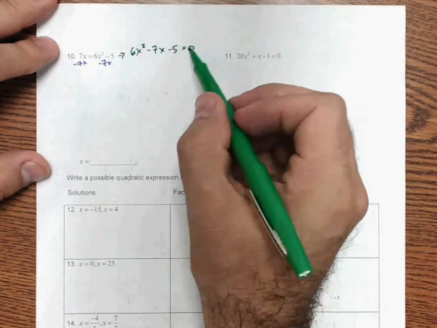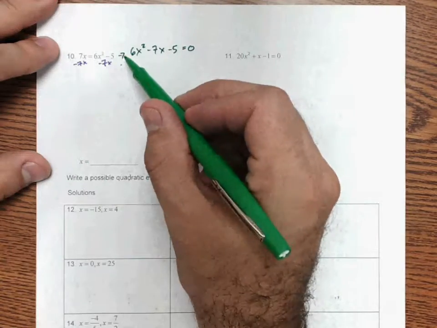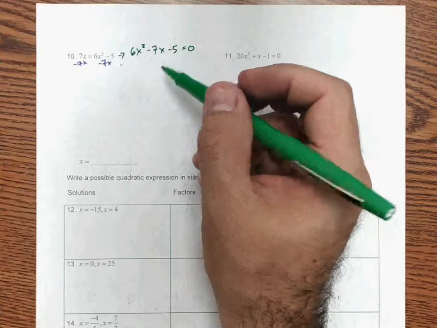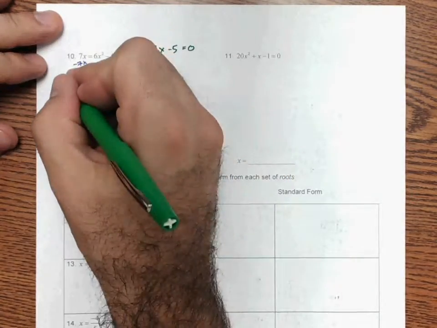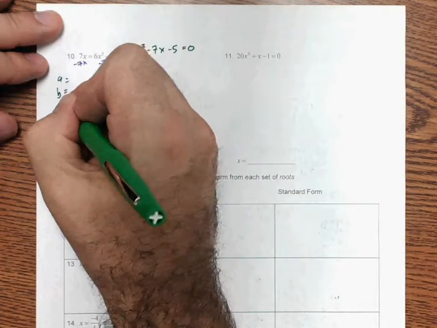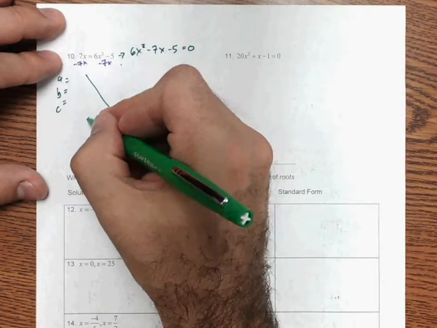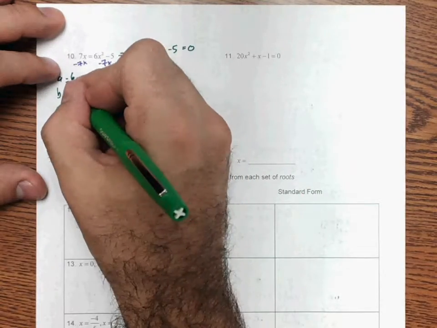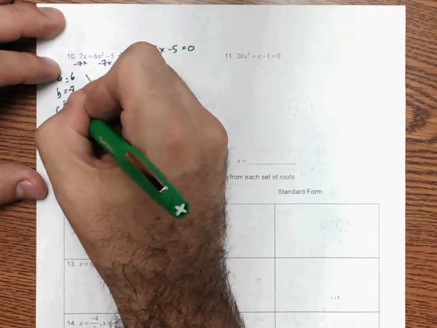equals 0. Although technically the 0 is over on this side, but just the way I wrote it, it doesn't matter where the 0 is. It can be on the left or on the right, as long as everything's on the same side. So I can go ahead and take this, and these are going to be my A, B, and C because there's no GCF here. Okay, so A is 6, B is negative 7, C is negative 5.